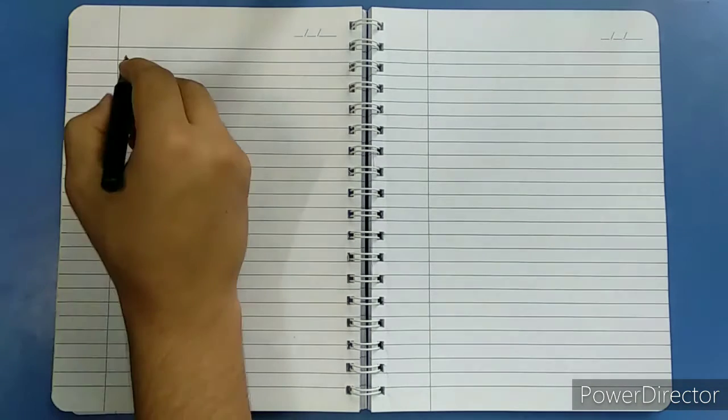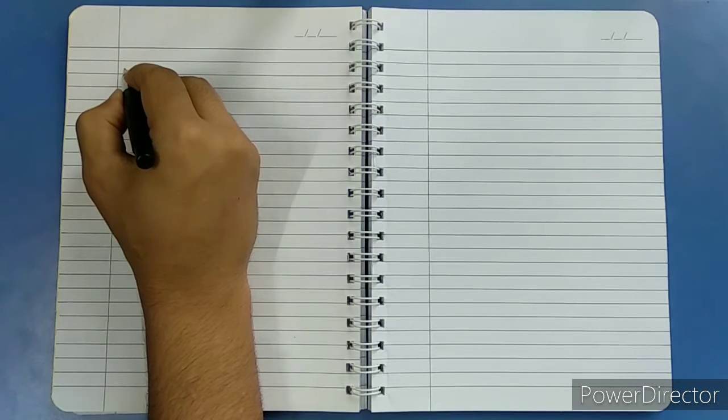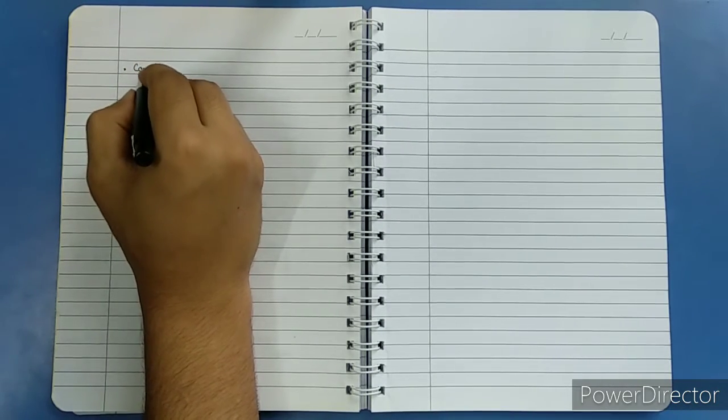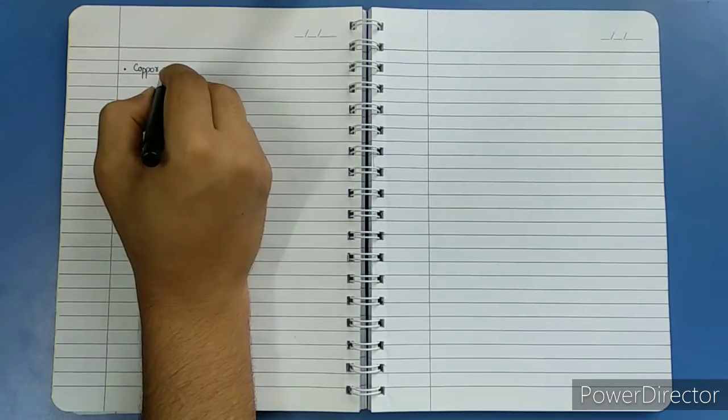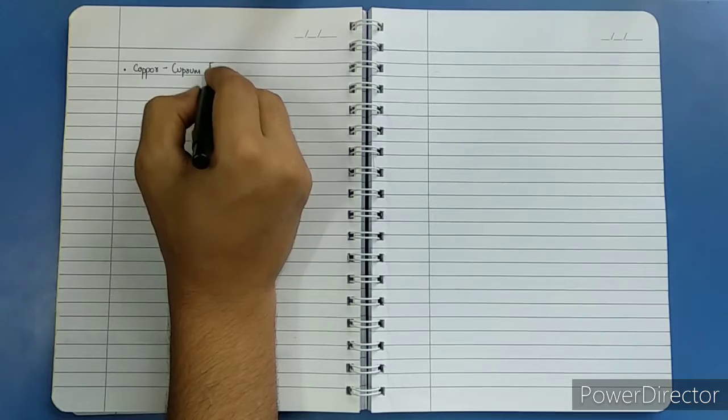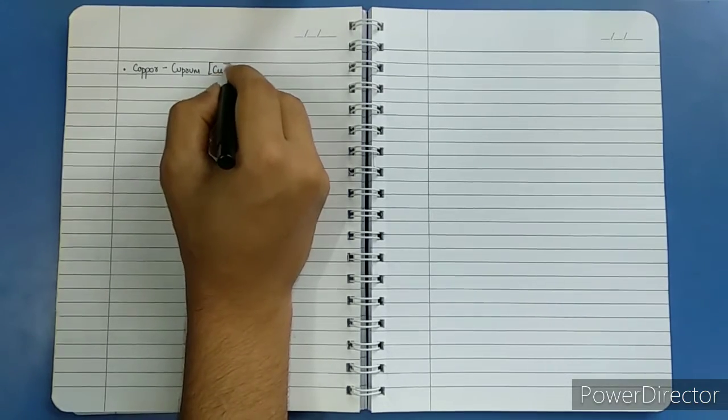Sodium, natrium, and potassium are very common, but we have more elements of which we use the Latin names very commonly. One is copper, whose Latin name is cuprum, hence its symbol becomes Cu.